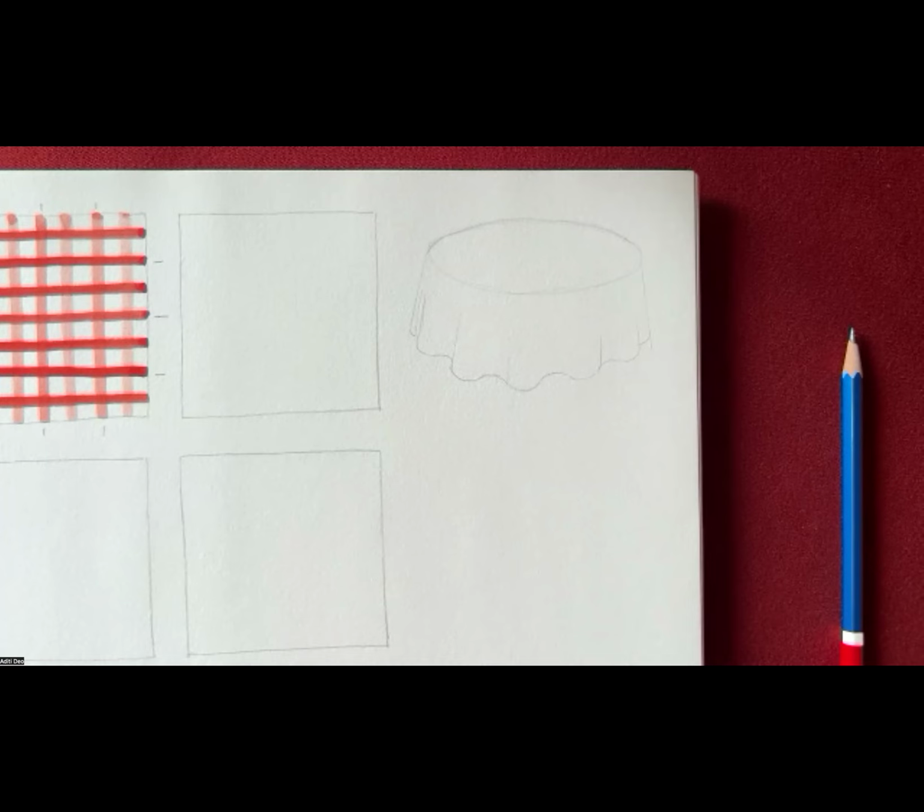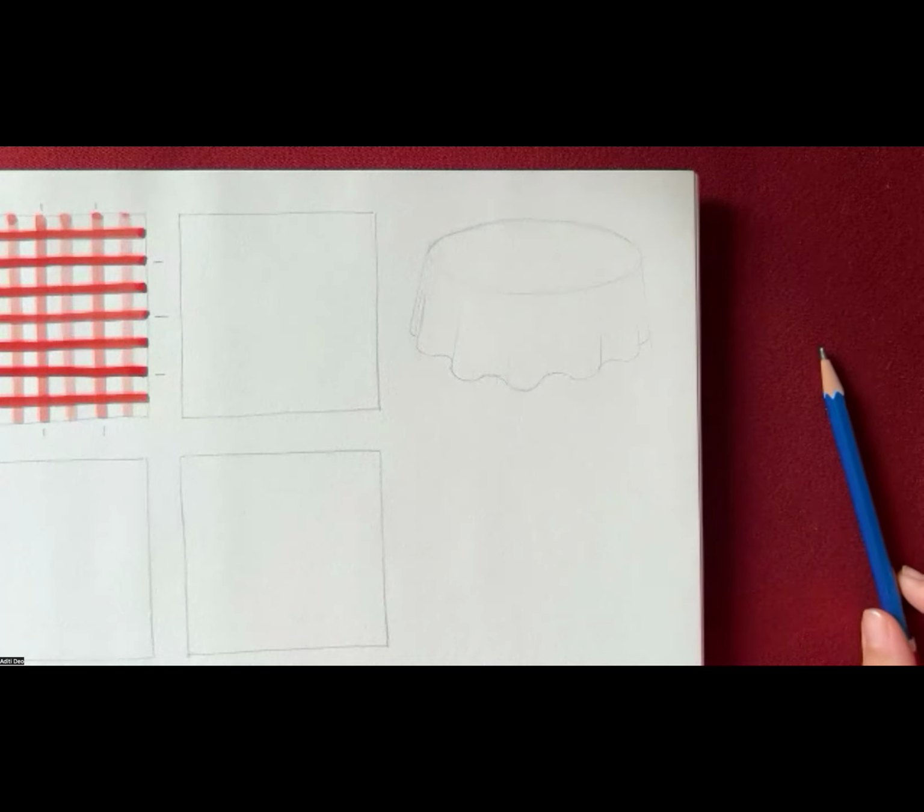Okay, Arun is done. Neeta is also done. Okay, Vidya is also done. Sonal, are you done? You're still taking time? Oops, okay. Are you erasing a lot? Yes, we are. I am.